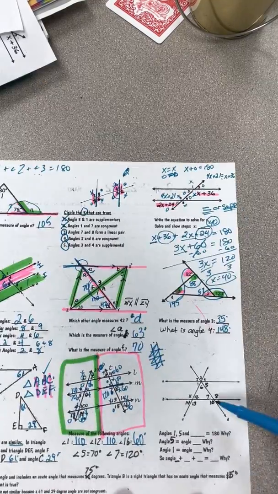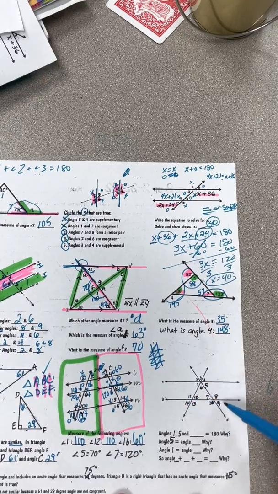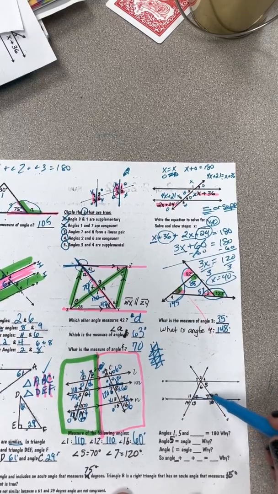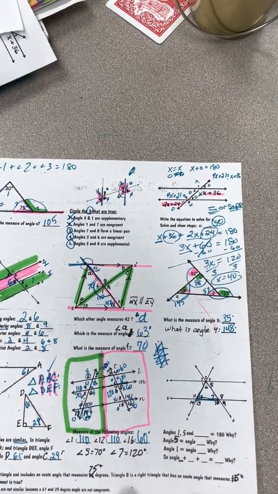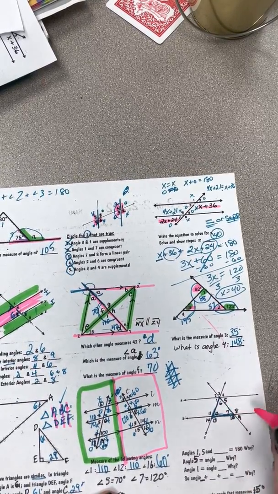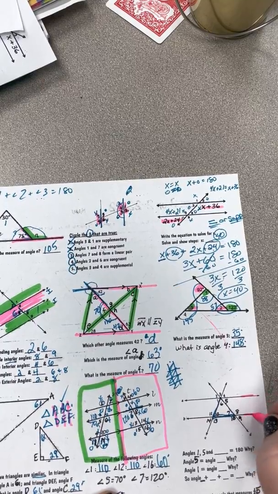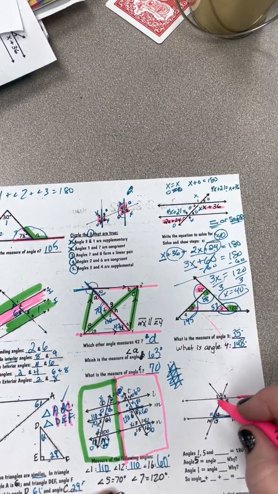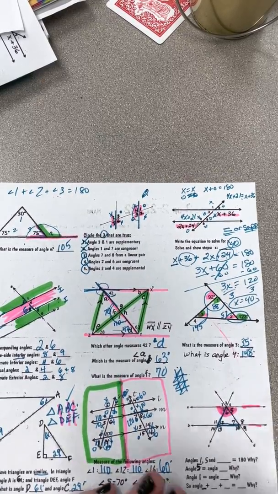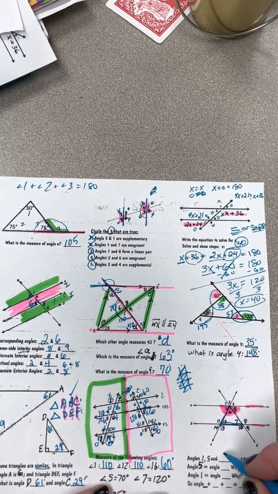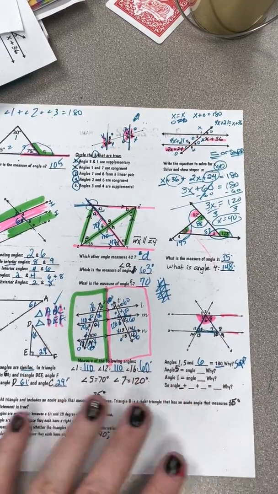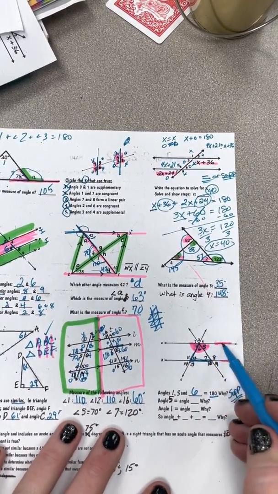Okay, 2 more. Here we have 2 parallel lines, 2 transversals, but look, we have a triangle. What we're trying to do is do a proof that these are parallel, okay? And because they're parallel, we know that 1, 6, and 5 are supplementary. 1, 5, and 6 are 180 because they're supplementary. That's because of the parallel lines.